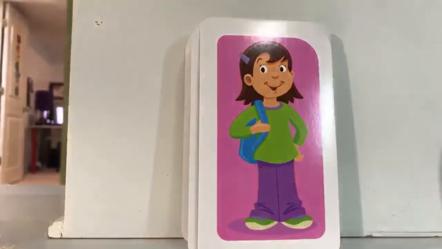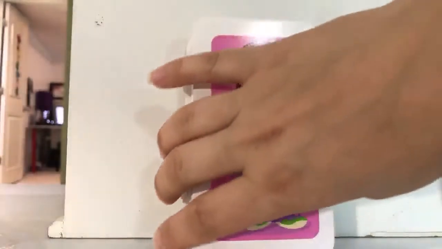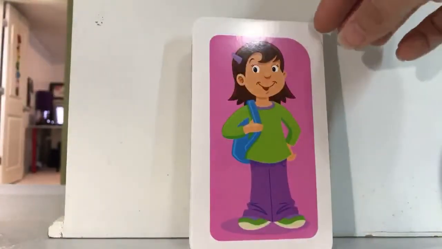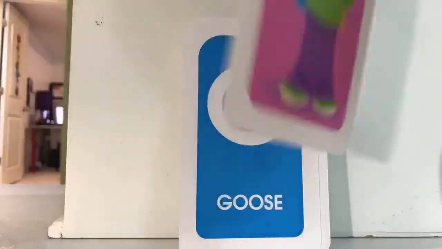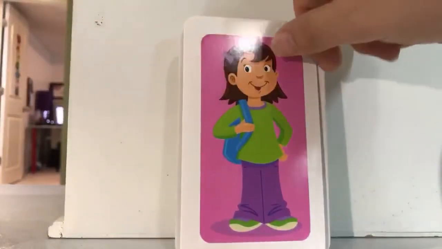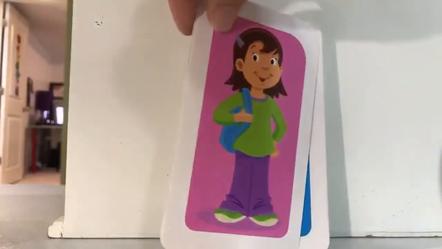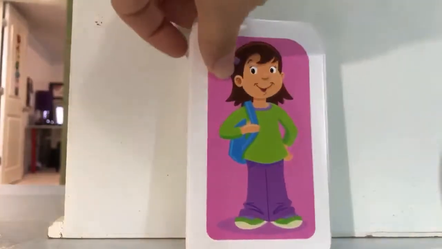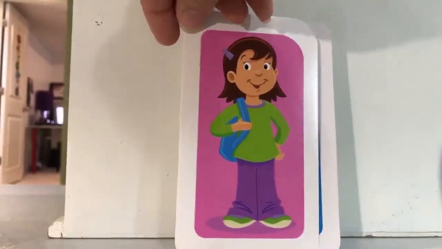Oh, look at the girl. She's got a bag on her shoulder. She looks like she's going somewhere important. I love her purple pants. They're so cute. A lot of girls in our society tend to have longer hair than boys. But that's not always true. Some girls have short hair and some boys have long hair.